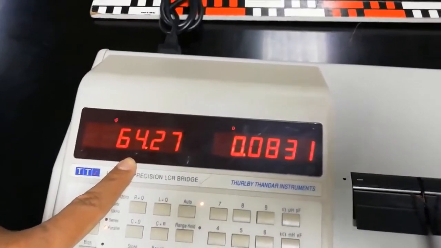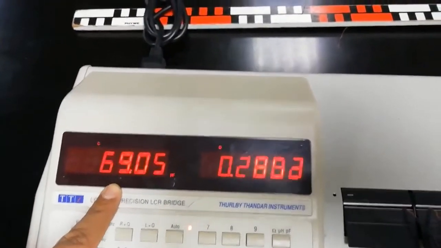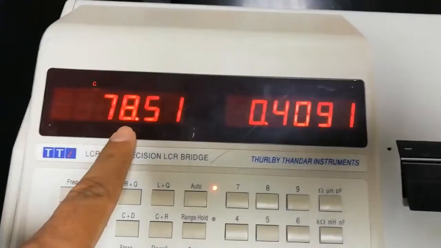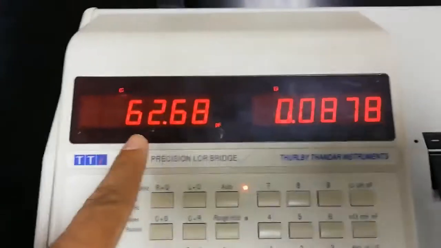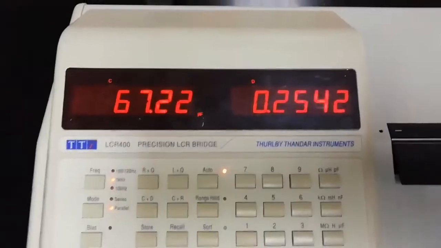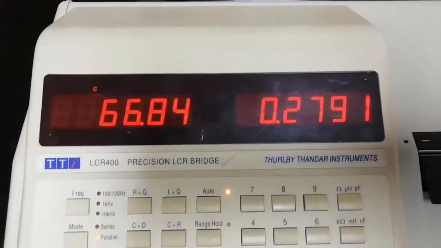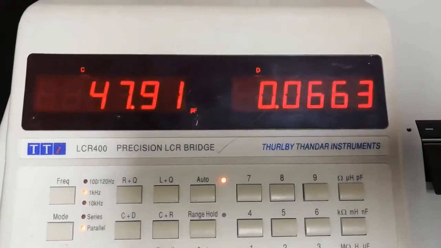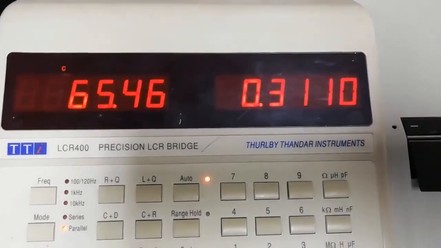That would be the preferred value. If you see here, it is going between 57 and 78. As you can see, it is fluctuating. As I told, the minimum is around 57 and the maximum is around 77.